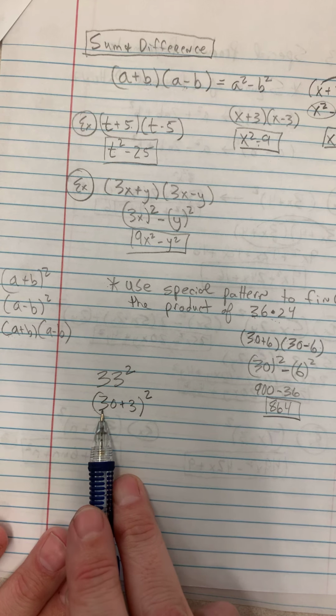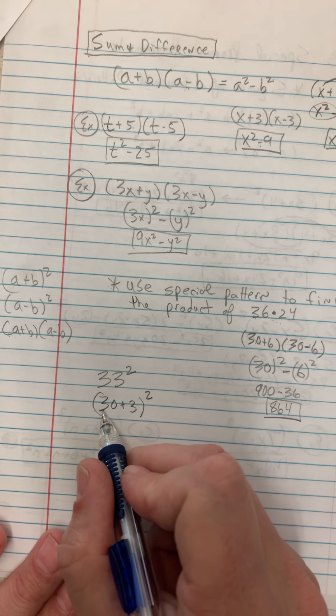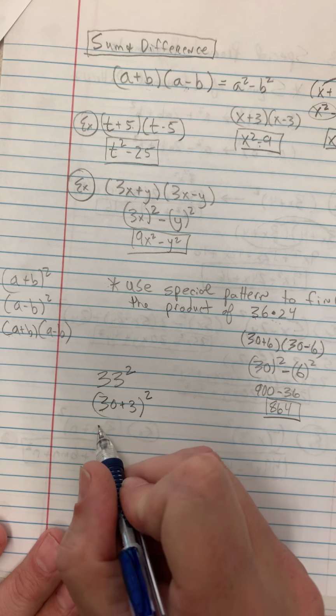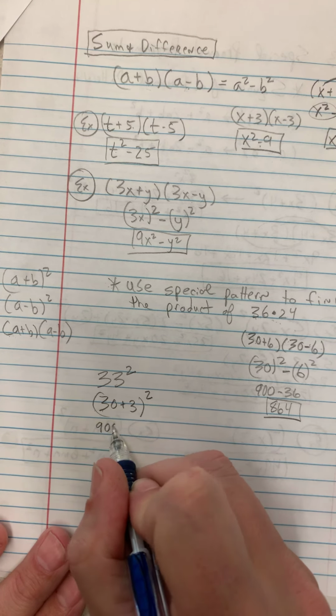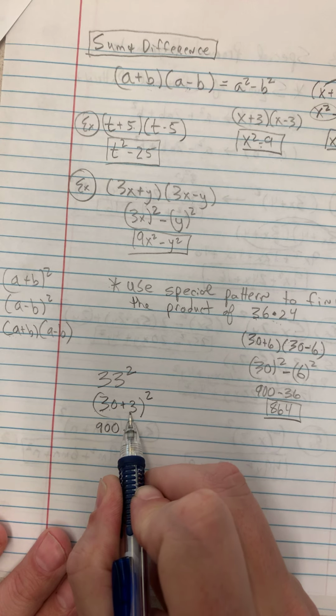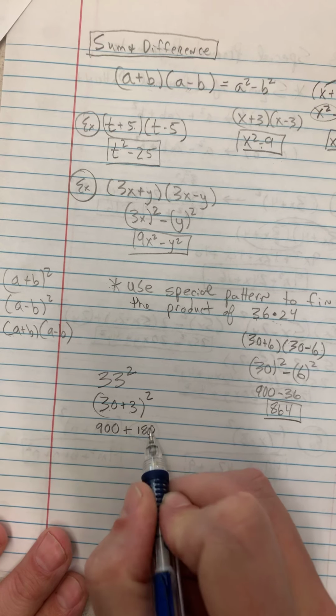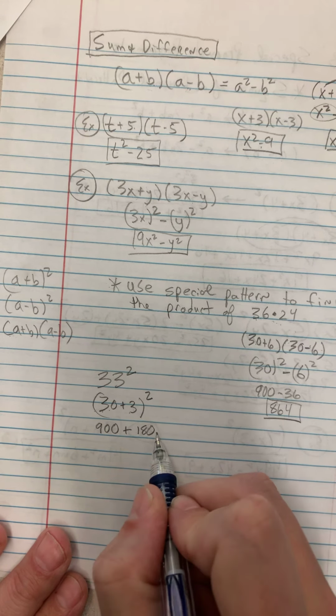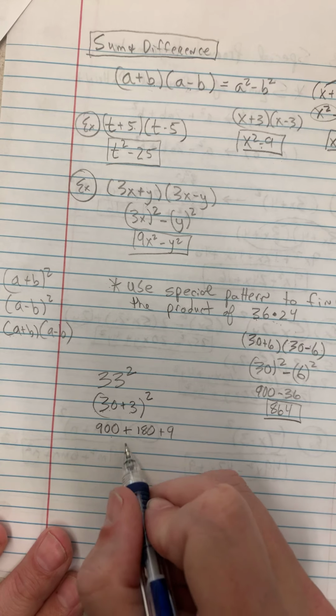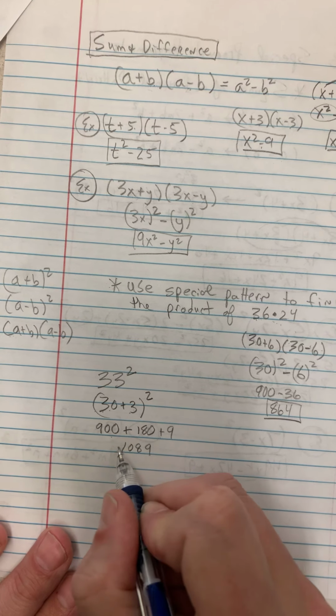I take my first term and I square it. 30 times 30, well, we just did that as 900. Then 30 times 3 is 90, and I double it, 180. 3 squared is 9. I have 189 plus 900, that's 1,089.